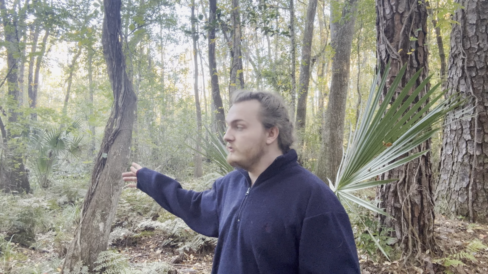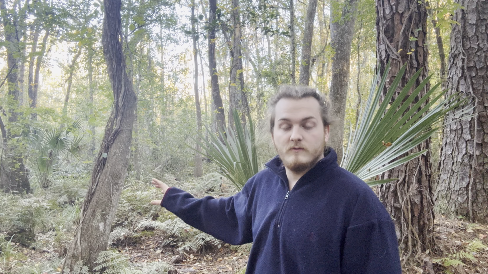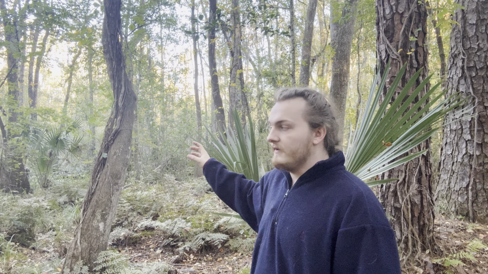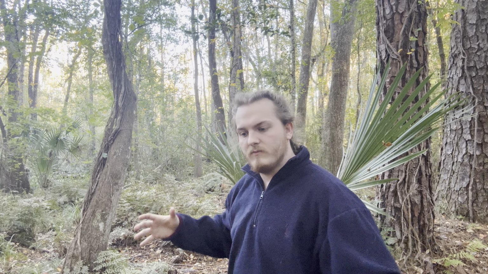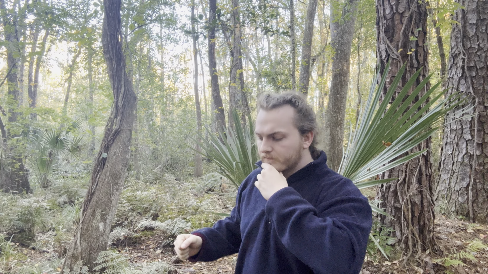Another very common thing in this community are these swamp tupelo. They're distinctive in their own way. They have this bicoloration to them. They have a lot of splotches of white on their bark. As well, this one may not be the best example, but they have a very wide base that narrows as it goes up. So some things to note about this particular forest community.